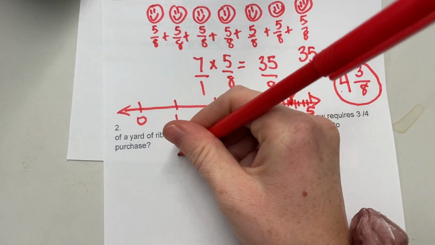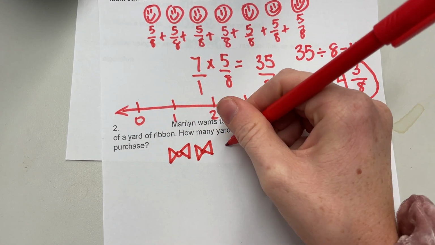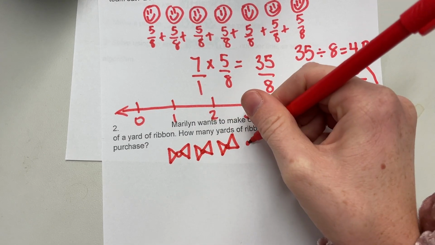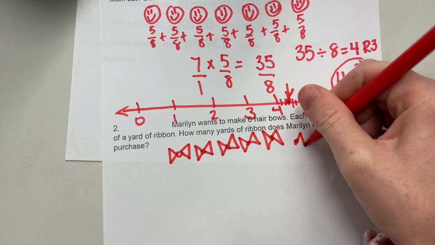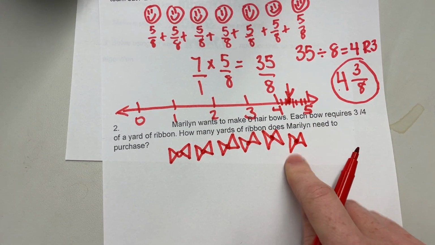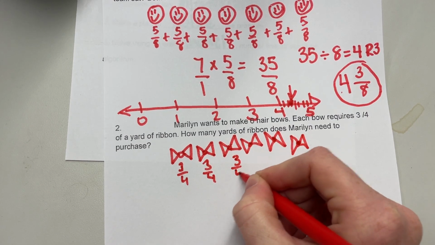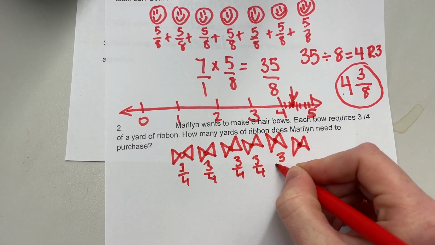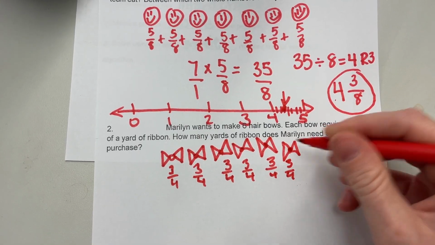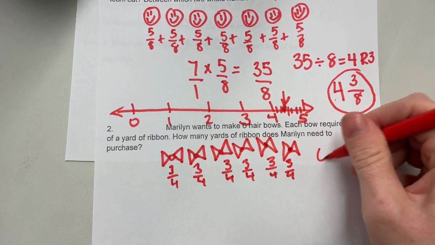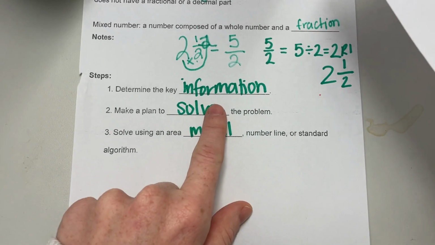So I'm gonna draw my 6 hair bows. 1, 2, 3, 4, 5, 6. And each one of those needs 3/4 of a yard. 3/4 of a yard, 3/4 of a yard, 3/4 of a yard, 3/4 of a yard, 3/4 of a yard. So this shows me that it is going to be 6 times 3/4. So I've identified the key information.